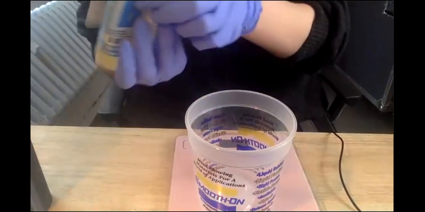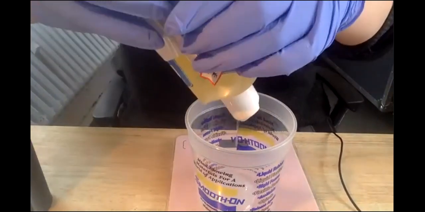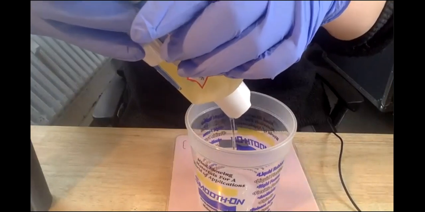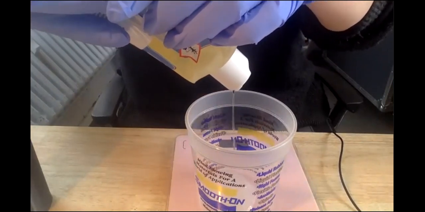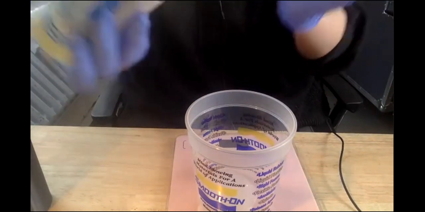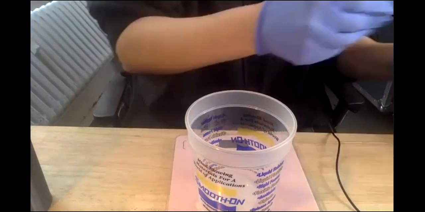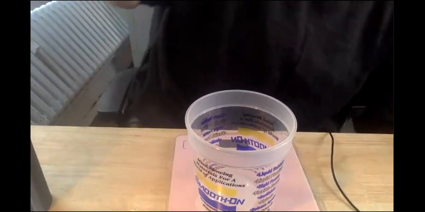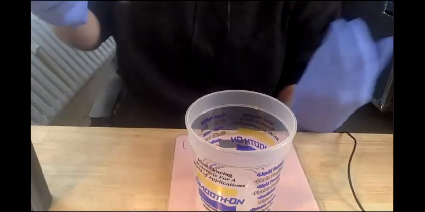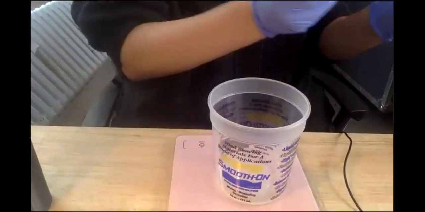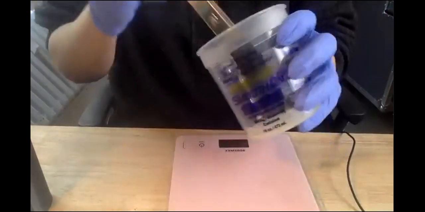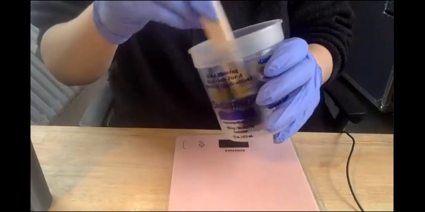Then I take the smaller one, and since I'm doing it by weight, I did 10 grams before. Now I'm doing 4.2 grams, and there we go. Really simple. Then you can take either a stirring stick, or I'm going to just use this brush that I'm going to use to apply it anyhow and mix it up.